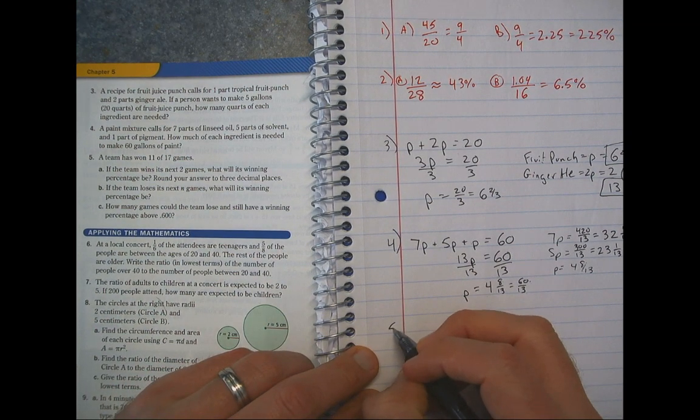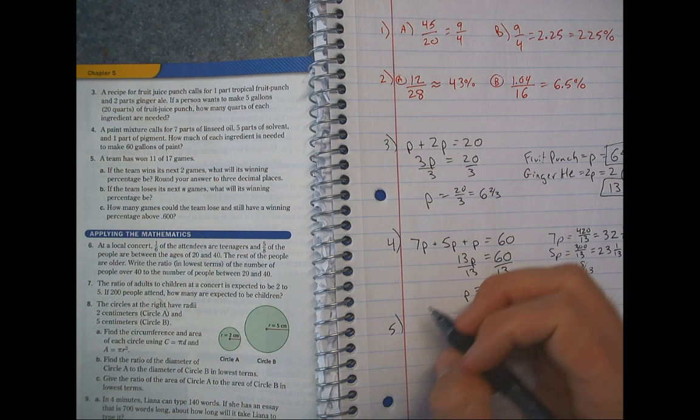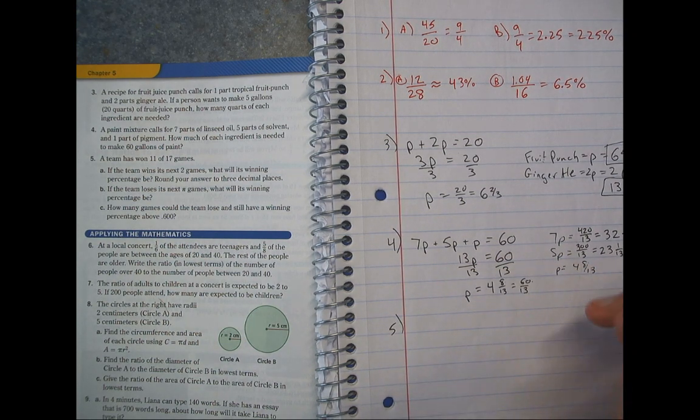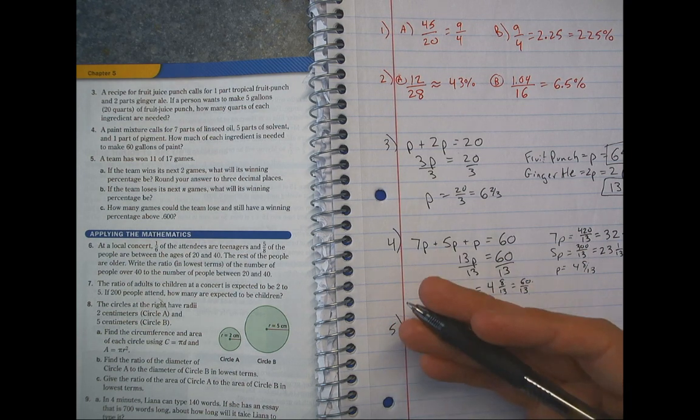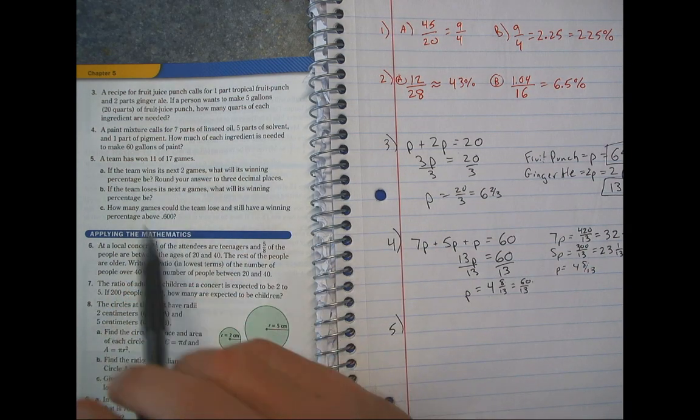Okay, number 5. So a team has won 11 out of 18 games. If the team wins its next 2 games, what's its winning percentage? So winning percentage, you divide the wins by the total. So right now, if you wanted to find the percentage, you would do 11 divided by 17.